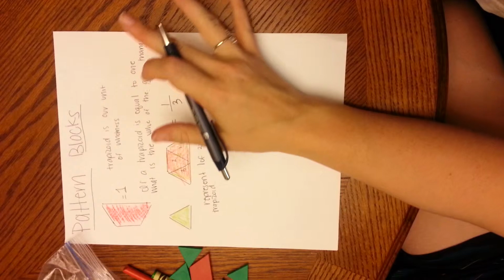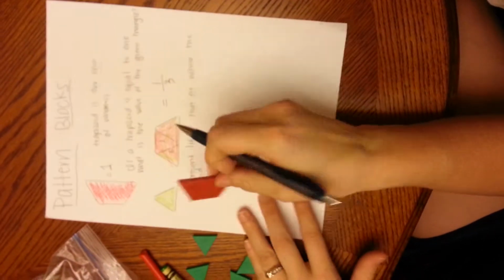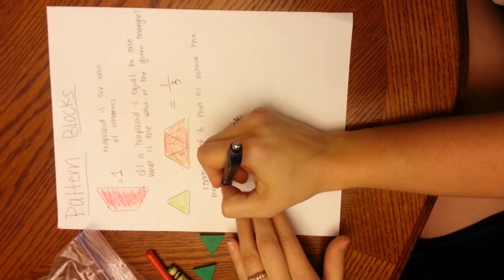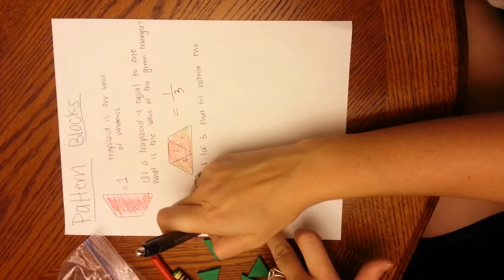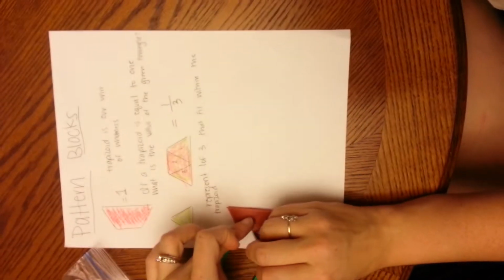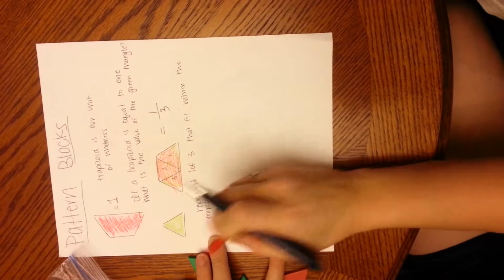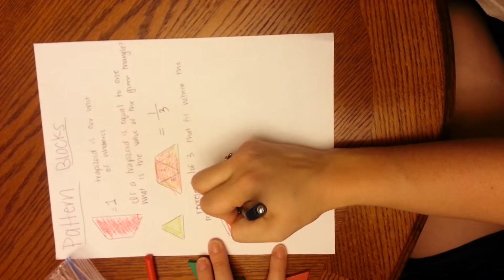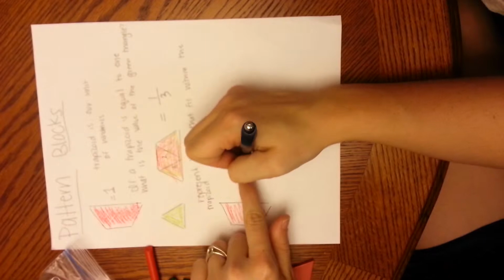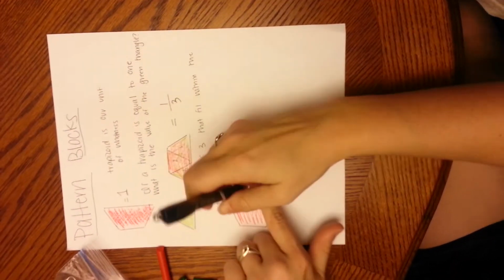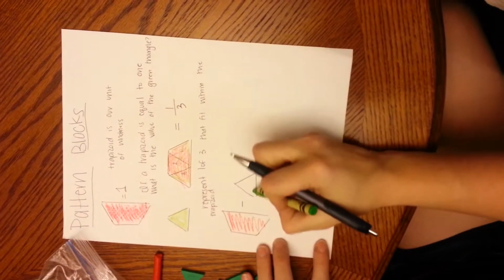Okay, with this information, we're going to try and solve an equation. Our trapezoid is going to remain our unit of wholeness. So let's trace that trapezoid again and color it in for me. And we're going to subtract our 1 triangle from that 1 trapezoid. Go ahead and color that in.